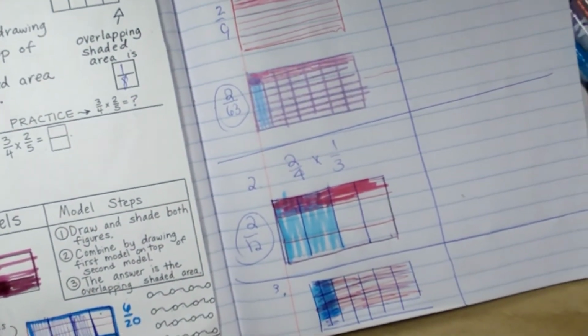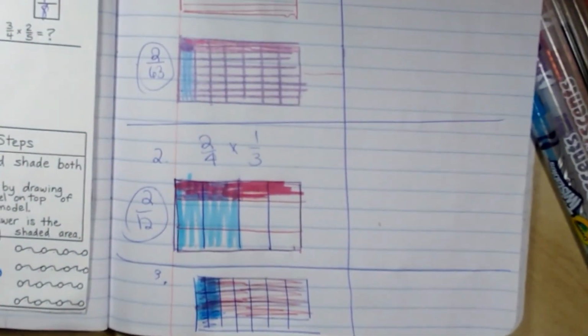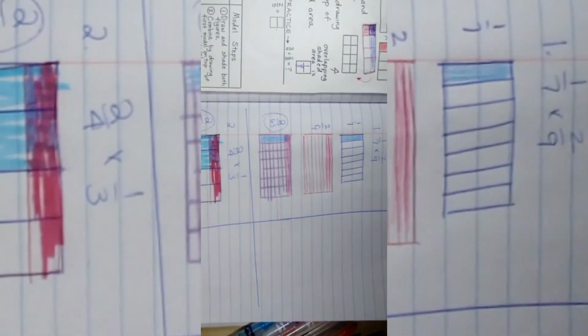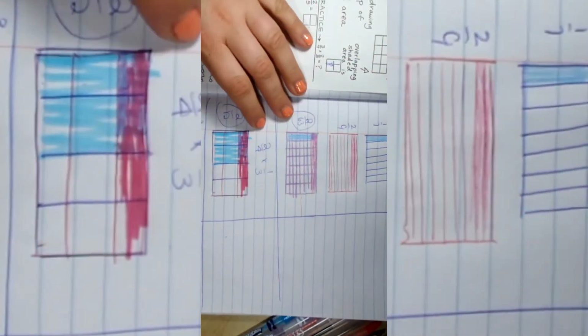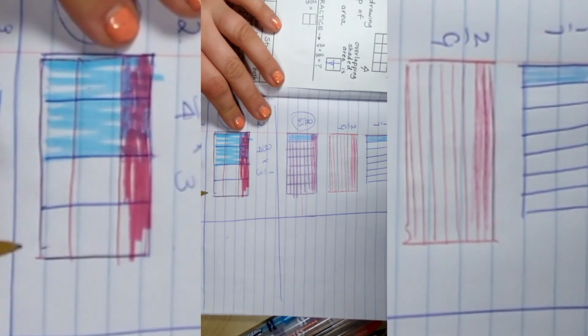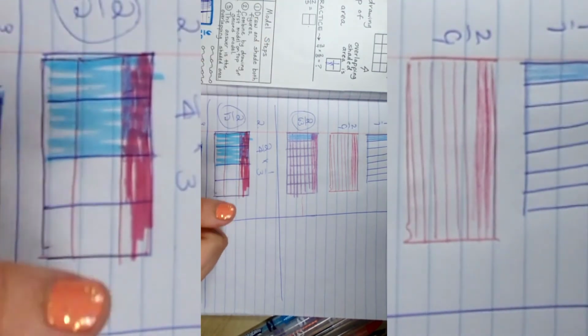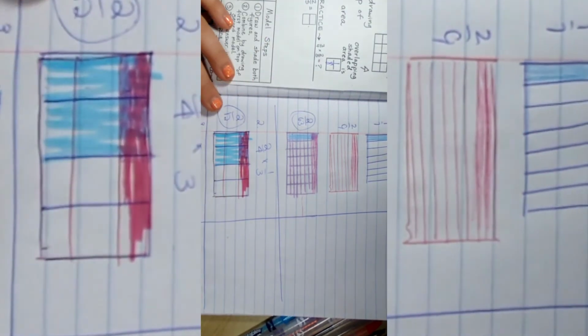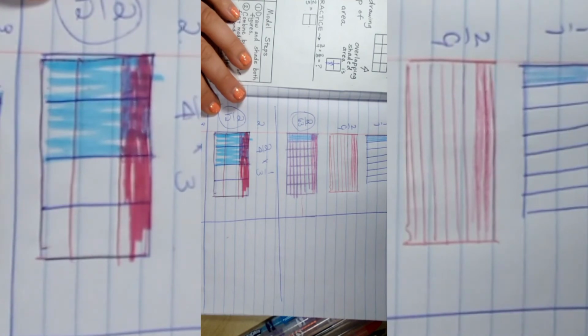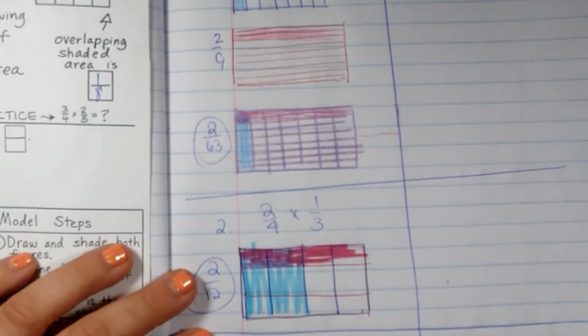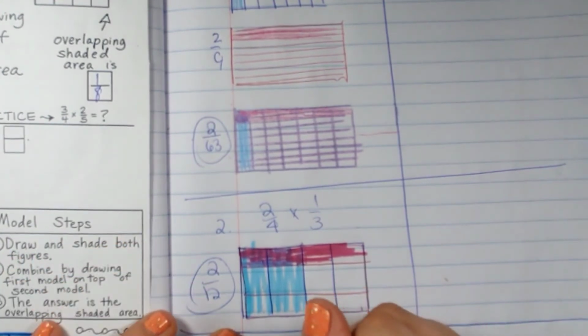Okay, so how I would write it is, let's see, the first one is 1, 2, 3 out of 4. I have 2 of the blue. Actually. All right, so I would see how many of these have down. 1, 2, 3, 4.